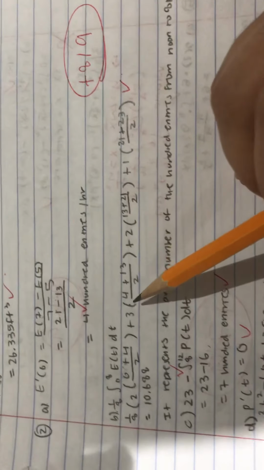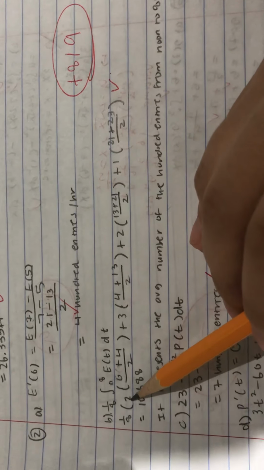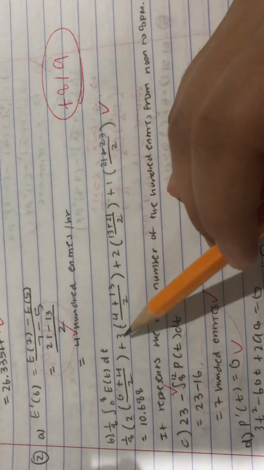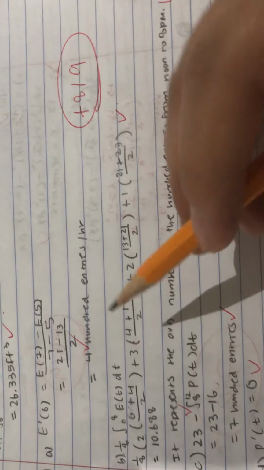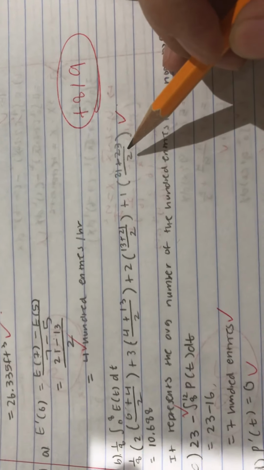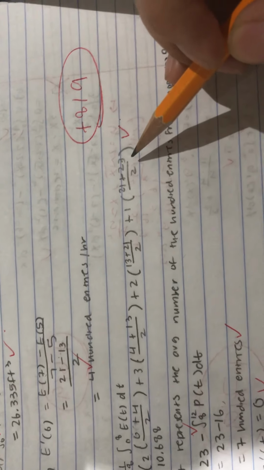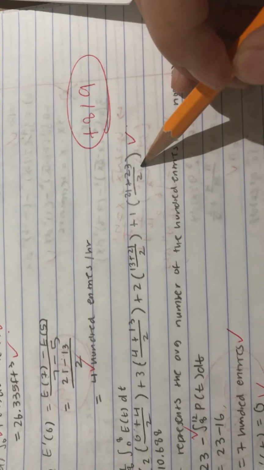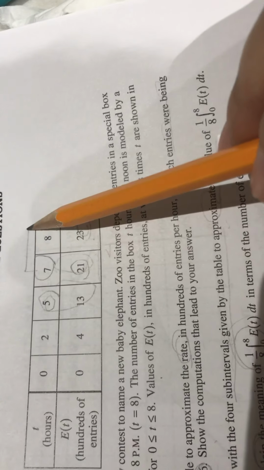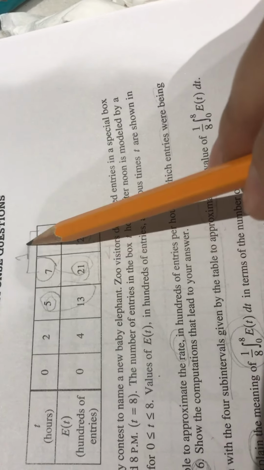For number 2B, I used the trapezoidal sum: 2 times (6 plus 4)/2, plus 3 times (4 plus 13)/2, plus 2 times (13 plus 21)/2, plus 1 times (21 plus 23)/2. And for the trapezoidal sum, how I did it was you add the two numbers and divide by 2, and then multiply by the height, which is the difference between the x coordinates.